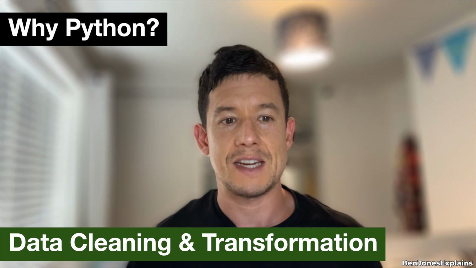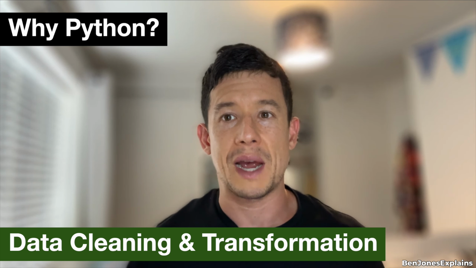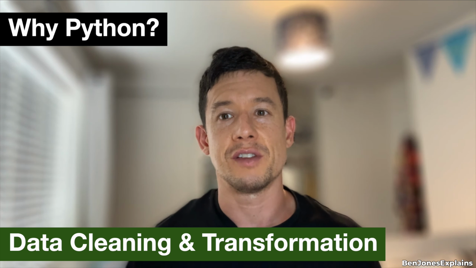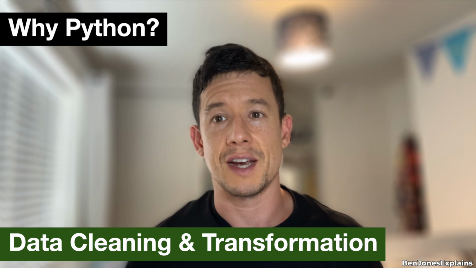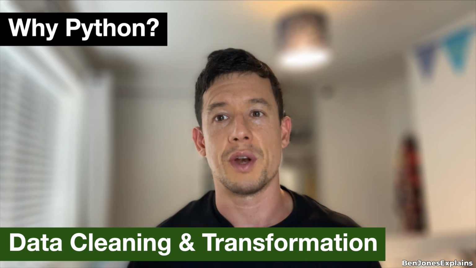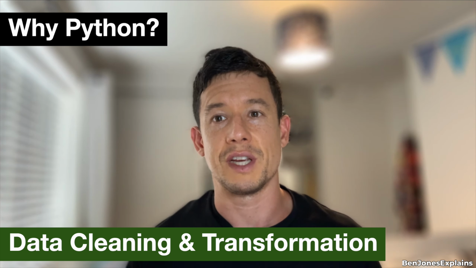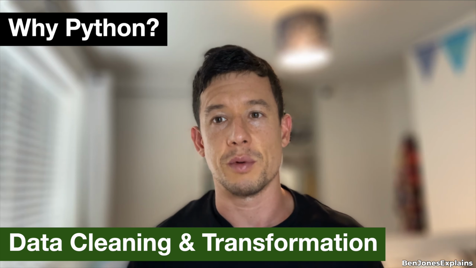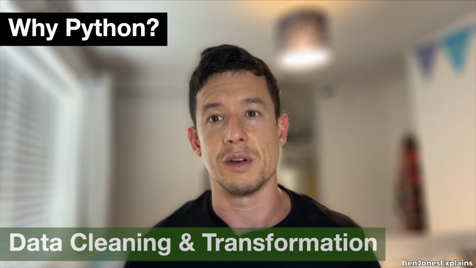At number 3, data cleaning and transformation. So Power Query is natively really good at this process. However, Python may outperform it with massive data sets or particular tasks. If you're finding Power Query is becoming slow or it simply can't do what you're trying to do, then it might be worth exploring whether Python can help.